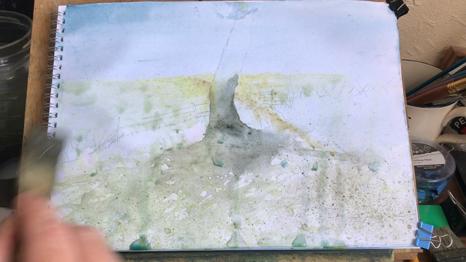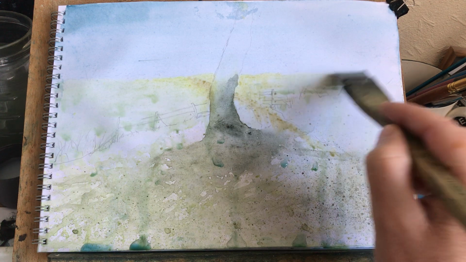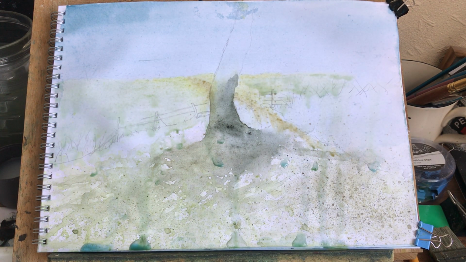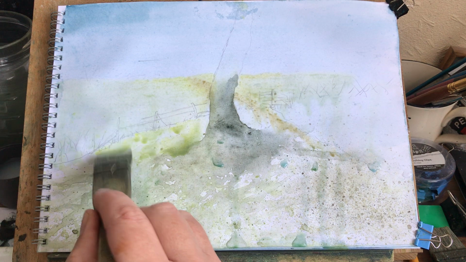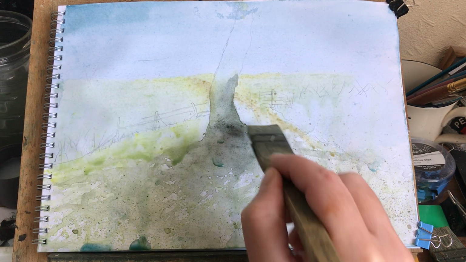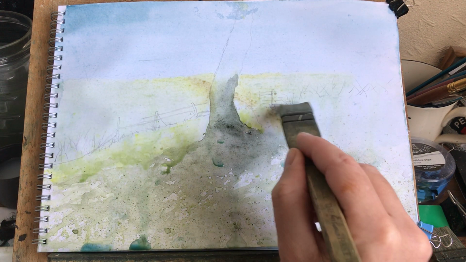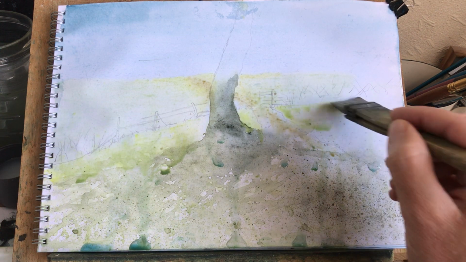So that's that background colour splodged in for now. I think I'll probably end up adding a bit more to it, but something like that. Right, shall I stick a bit more in? I think I might as well, while it's wet, stick some more colours in. That's going to be a nice light bit in there and in there. And I'm leaving that bit there for my path. I'll have a nice light bit across here as well.